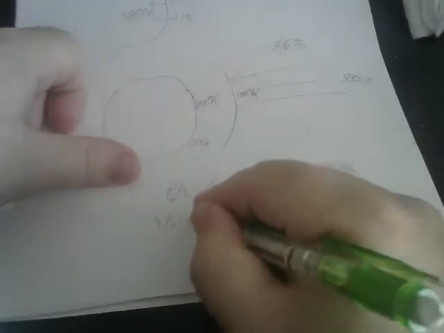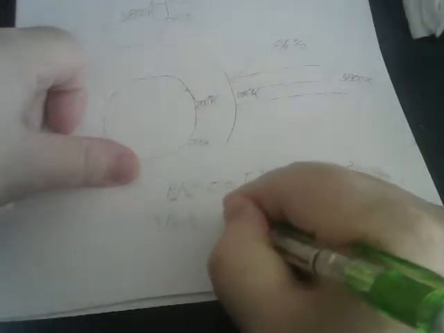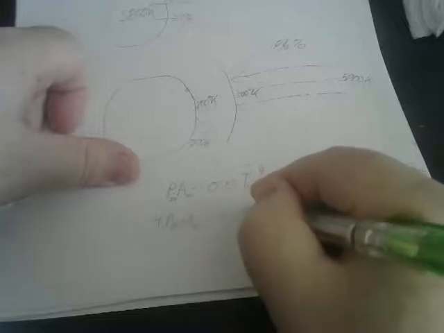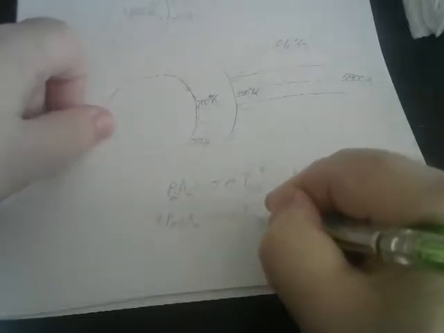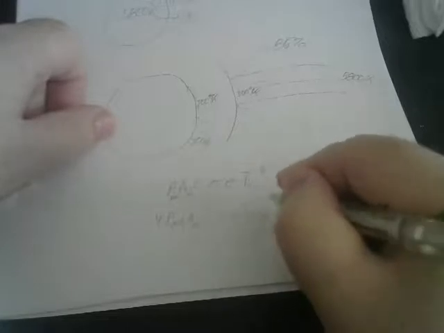So 4 P out a in equals sigma e T surface to the fourth. This is called Stefan Boltzmann's law; I've written it twice here.